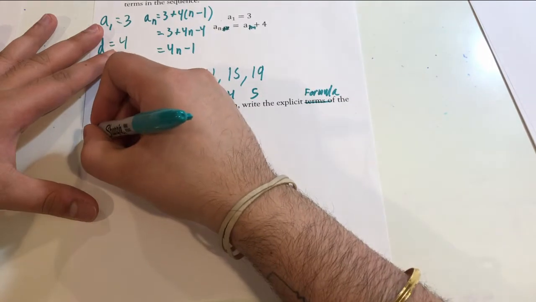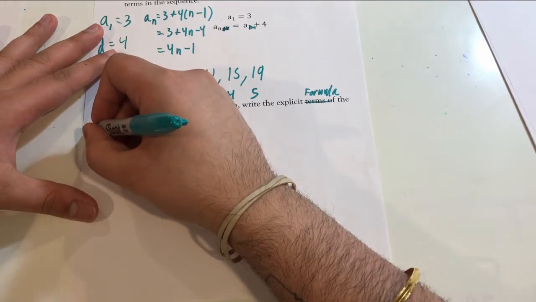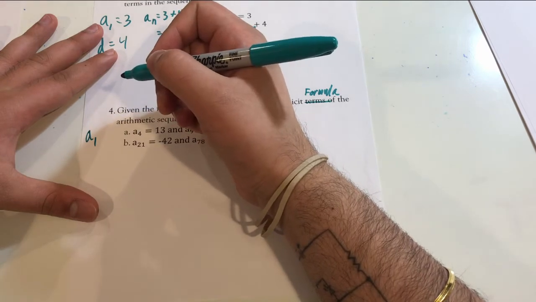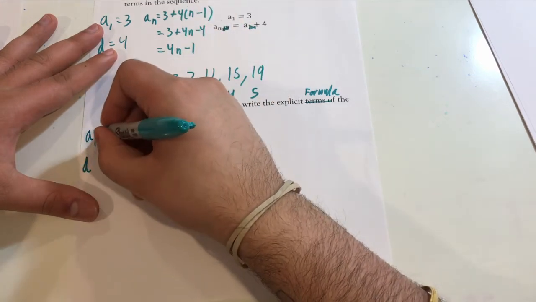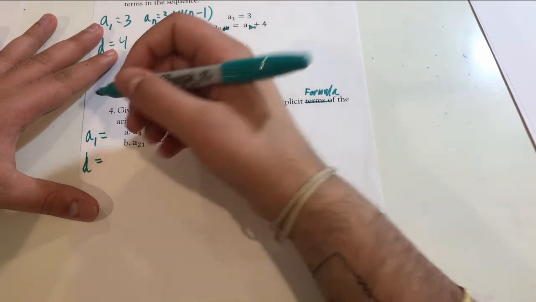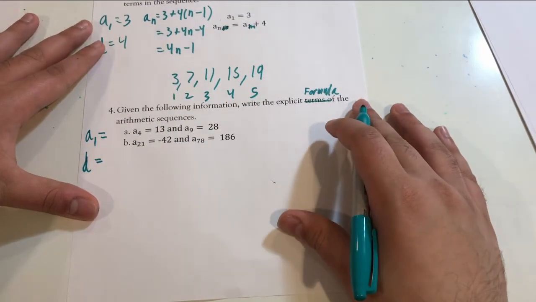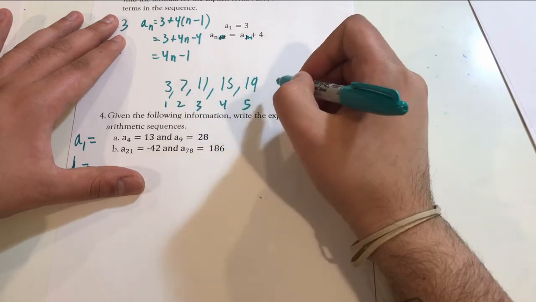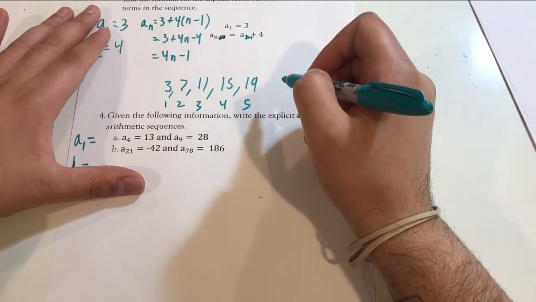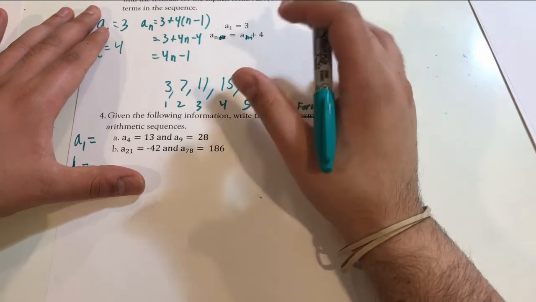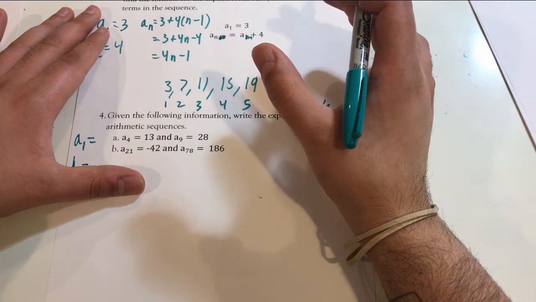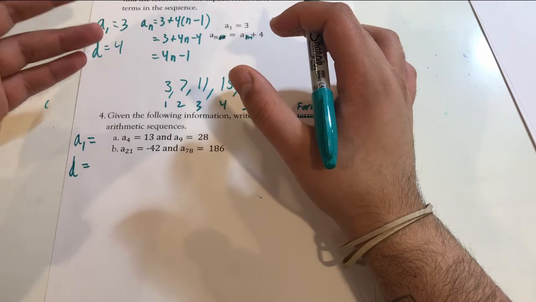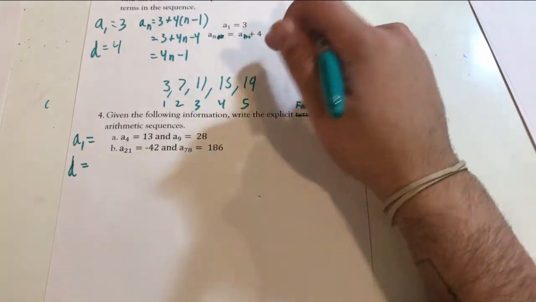We need the first term, which is a sub 1, and we need the common difference, d. The information we need is still the same, we're just going to be getting it in a unique way. Okay, so if you were to plot these coordinate points here, we know the common difference is 4.